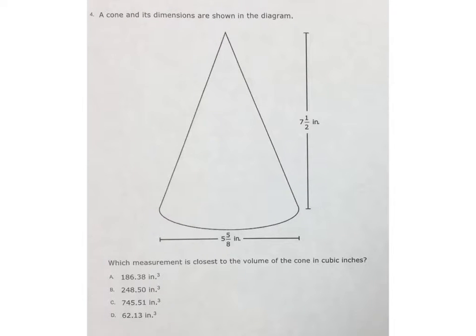Number 4. A cone and its dimensions are shown in the diagram. Which measurement is closest to the volume of the cone in cubic inches?